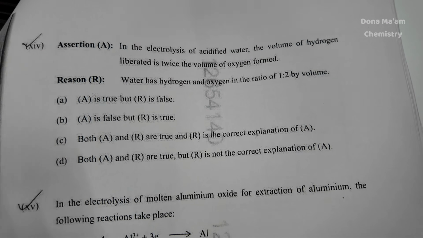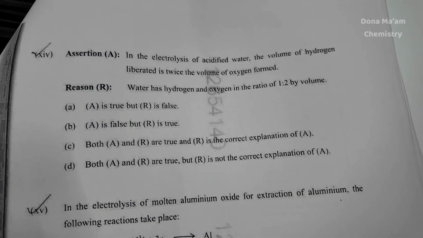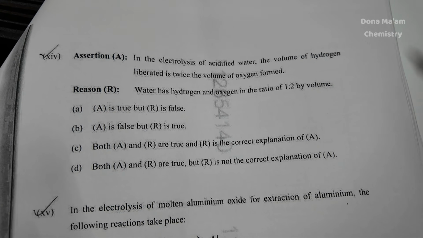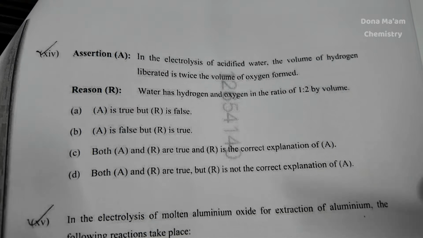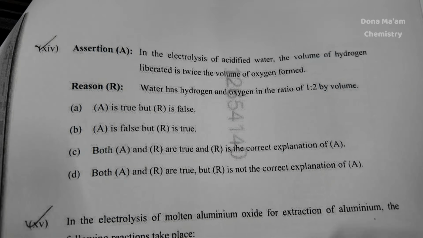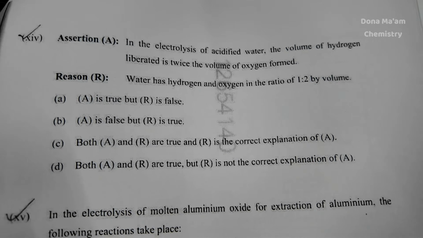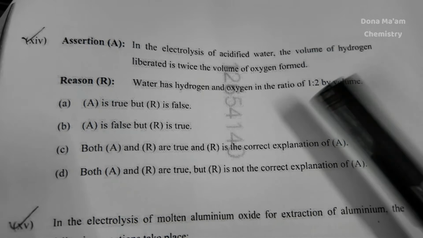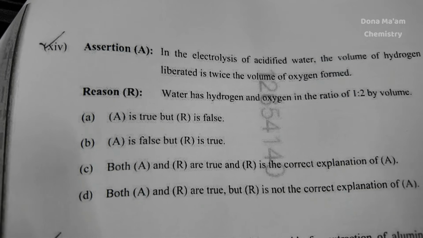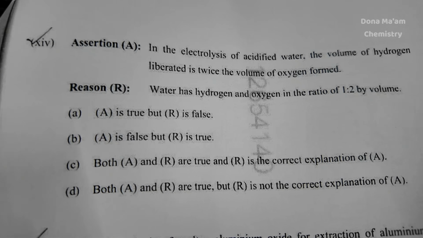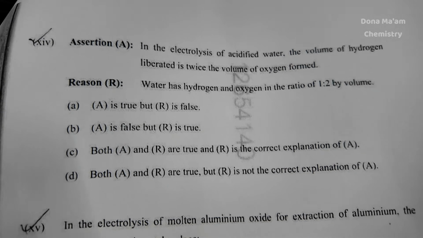MCQ question 14. Again, an assertion reason question. In the electrolysis of acidulated water, the volume of hydrogen liberated is twice the volume of oxygen formed. Yes, it's absolutely correct. We have seen it with the reaction as well as in the diagram also. What the reason says: water has hydrogen and oxygen in the ratio 1:2 by volume. No, it's 2:1 by volume. So the reason is wrong. The answer goes option number B. Option number A is true, but R is false. So the reason is false here.